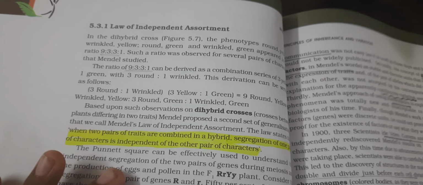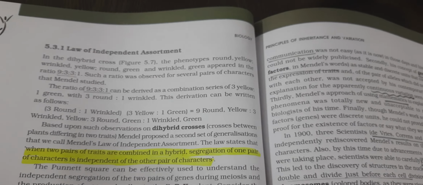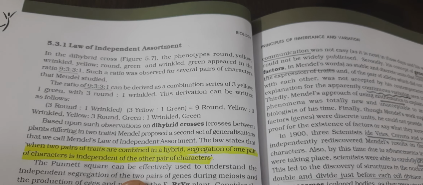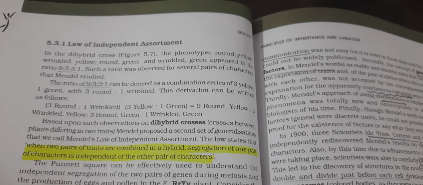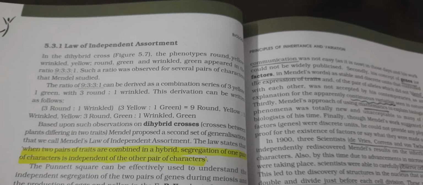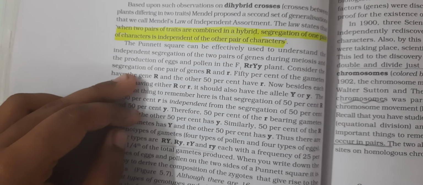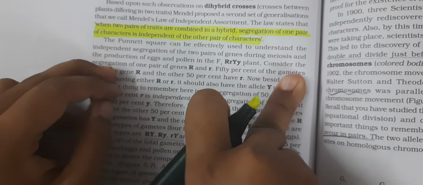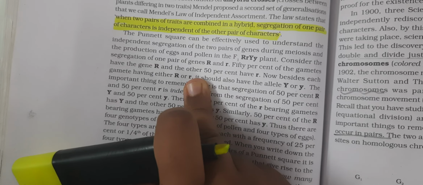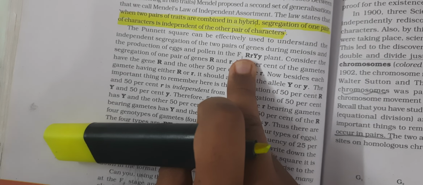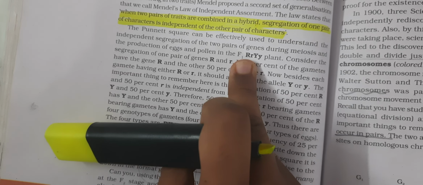Okay, so the Punnett square can be effectively used to understand the independent segregation of two pairs of genes during meiosis and the production of eggs and pollens in the F1. What they say is: independent segregation of two pairs during meiosis and the production of eggs and pollens in the F1 capital R, small r, capital Y, small y plant.